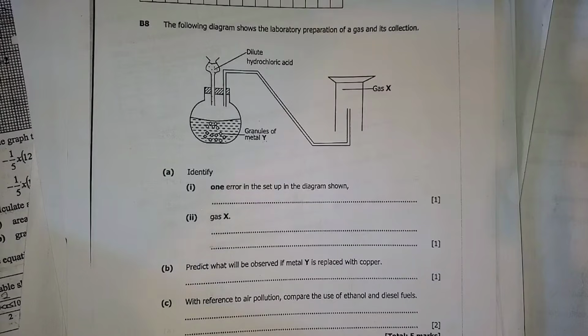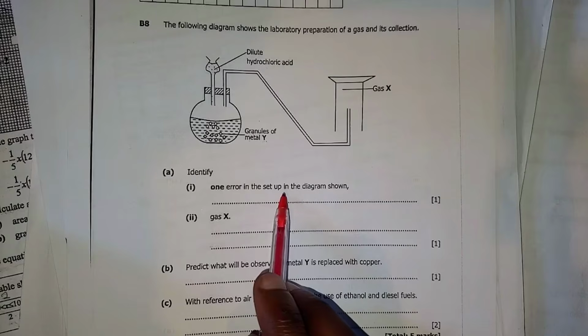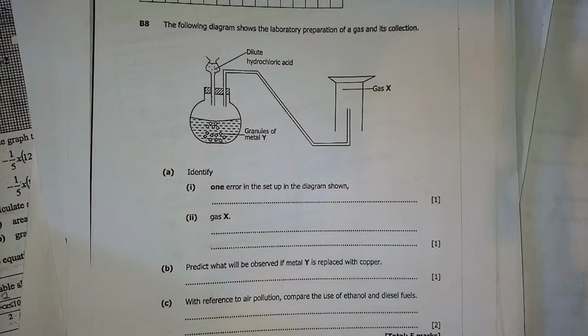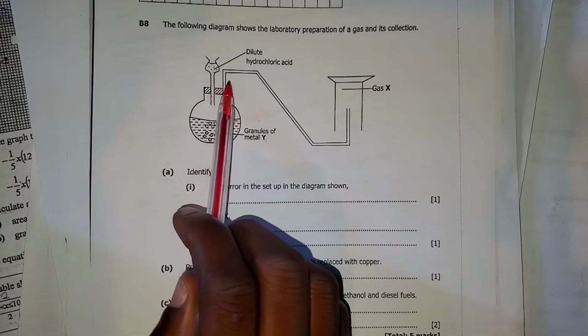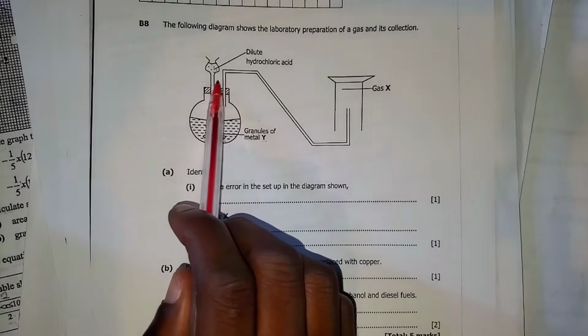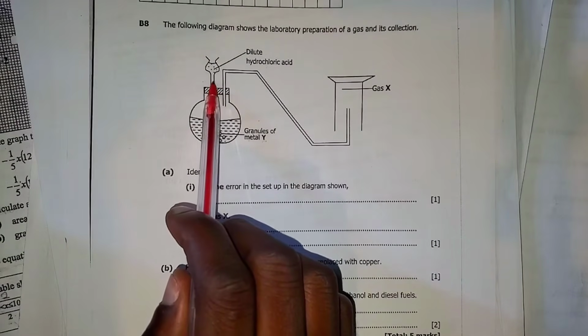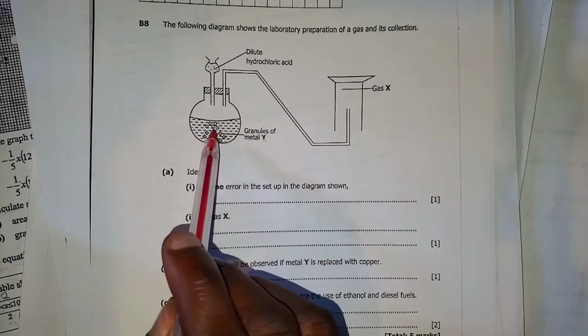So, what's the first question? Identify one error in the setup in the diagram shown. Now, look at this. Here there has to be a tap on the funnel, for opening and closing, or preventing the escape.